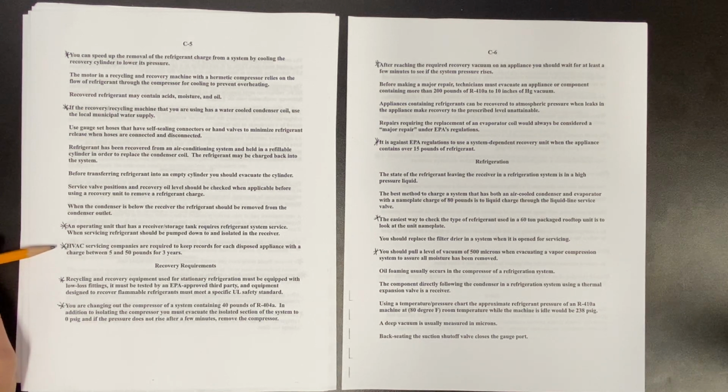HVAC servicing companies are required to keep records for each disposed appliance with a charge between 5 and 50 pounds for 3 years. Recovery requirements: recycling and recovery equipment used for stationary refrigeration must be equipped with low loss fittings. It must be tested by an EPA approved third party, and equipment designed to recover flammable refrigerants must meet a specific UL safety standard.